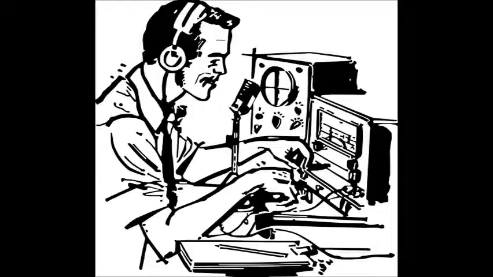T2A12. Which of the following is a guideline to use when choosing an operating frequency for calling CQ? Well, what you do is you listen first to be sure that no one else is using the frequency. You ask if the frequency is in use, and you make sure that you are in your assigned band.